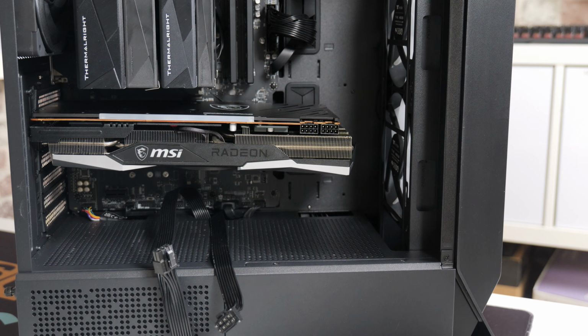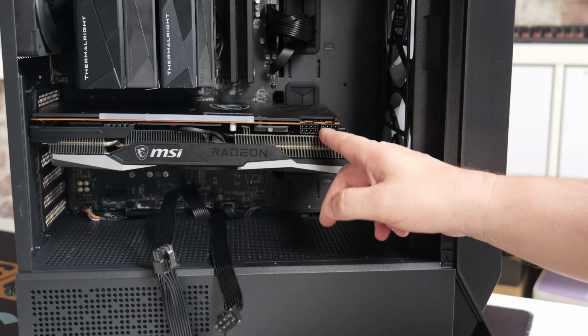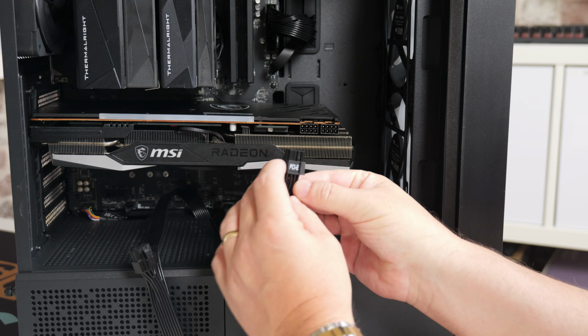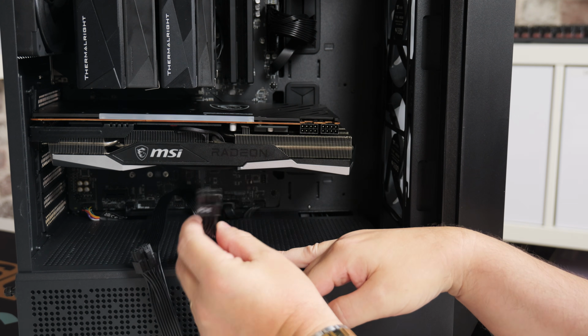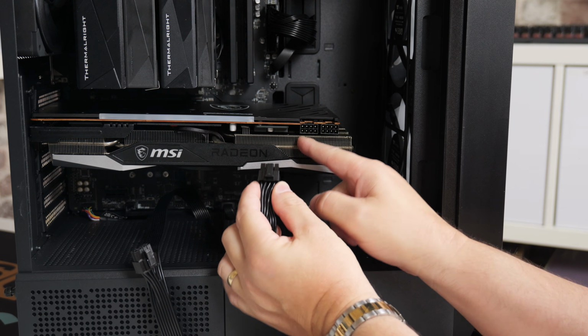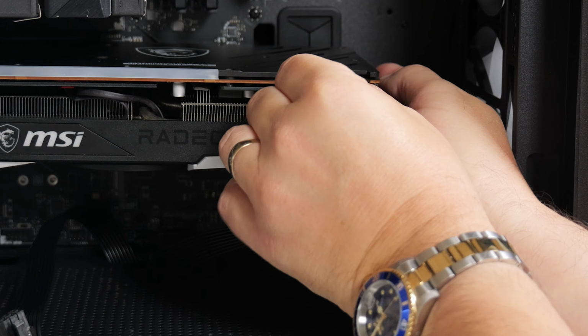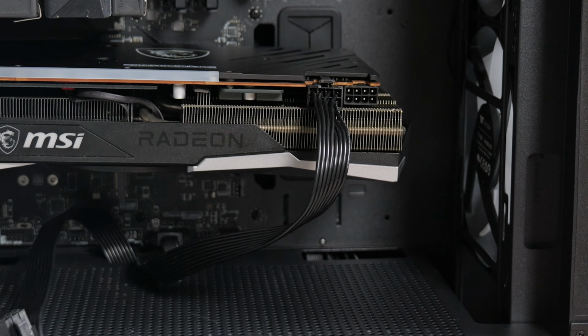So now we're ready to plug in our power. So again, we've got two connections on this side. So two PCI Express 8-pin sockets. So from our power supply, we're going to take this one here. Just make sure that these are attached firmly. And depending on which way up is this one is tags on top. So push in and support the graphics card and just make sure that locks in nicely.